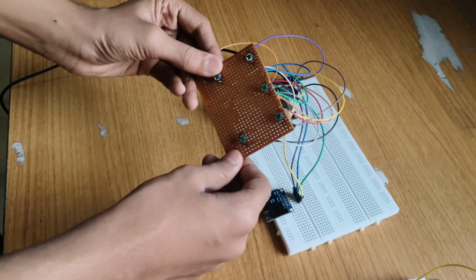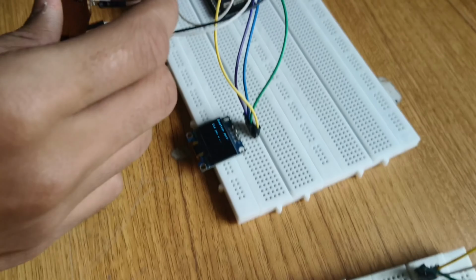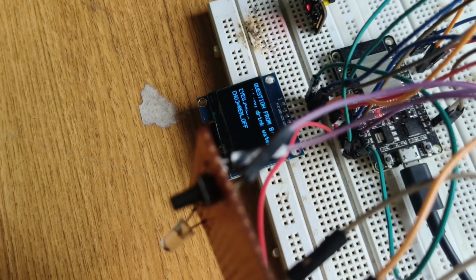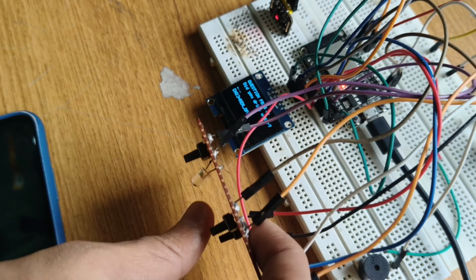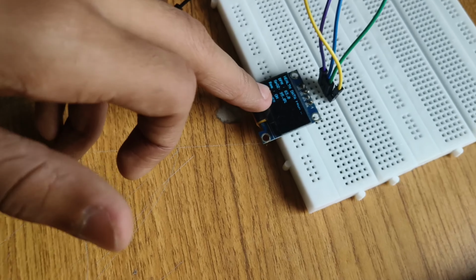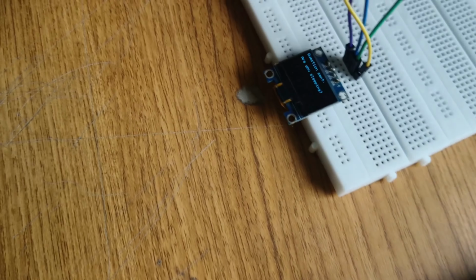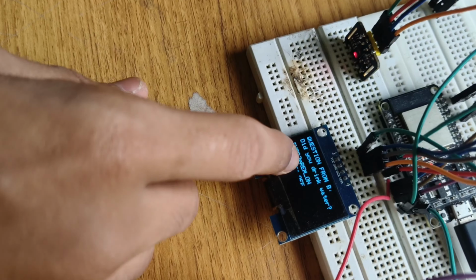Now you may ask what these buttons are for. When I press this button, as you can see, it asks, did you drink water? Yes for reminder on, which is this button, and no for reminder off, which is this button. Now I will reply yes. As you can see, the answer comes yes here. Let's try again. As you can see, it asks again, did you drink water? I will answer no. As you can see, it showed no.